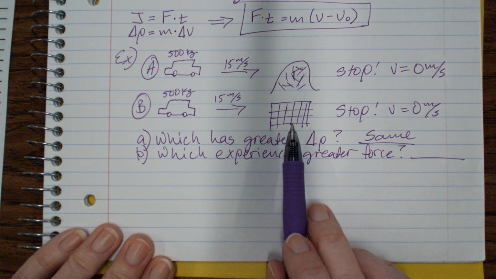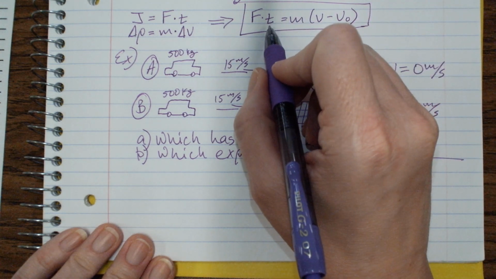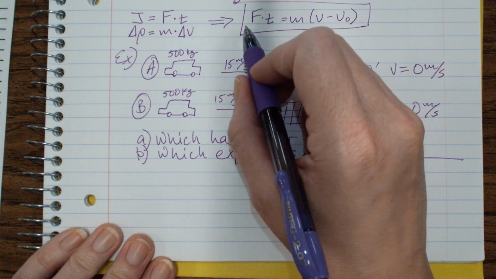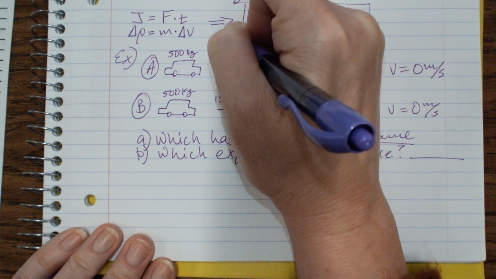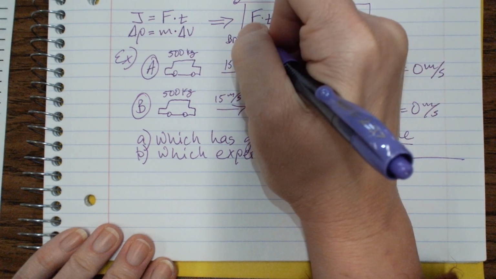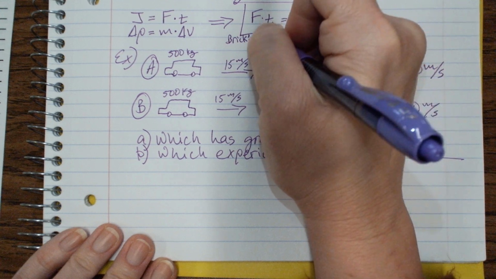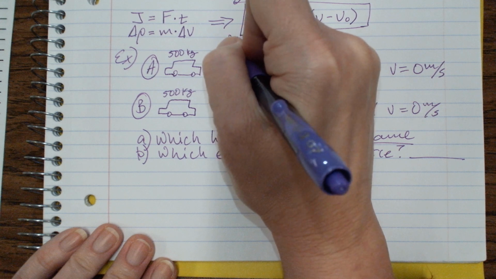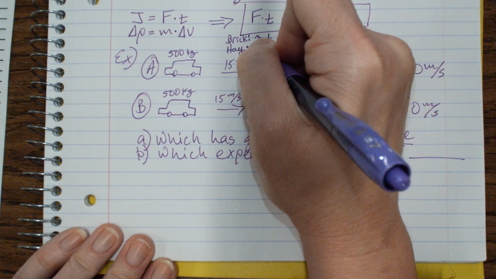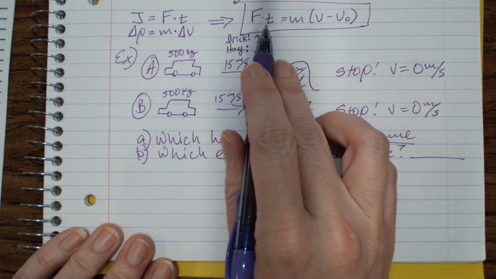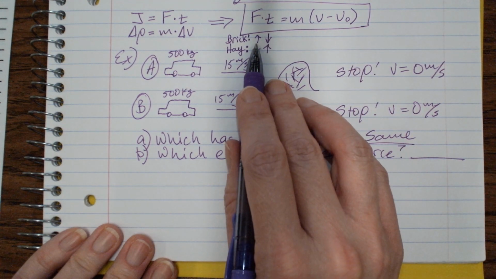So since the time is really short, the force must be really high, okay? So for the brick wall, the time is really low, so the force must be really high. For the haystack, the time is higher, so the force is lower. So they're inversely related for a given change in momentum, okay? Whatever happens to one, the opposite must happen to the other.